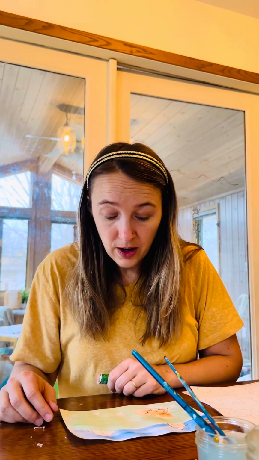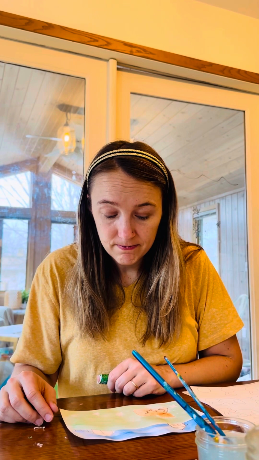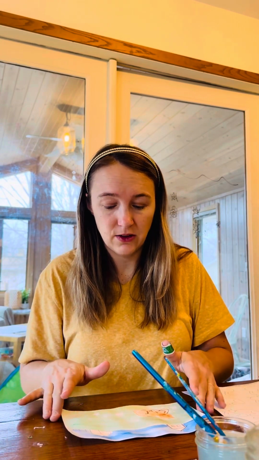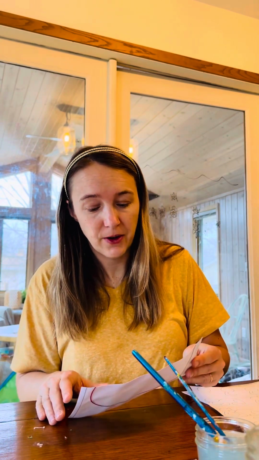So that would be a great way to do that. Or a colored pencil, I guess, would work too. So I was thinking for the end, when the bottom part of the painting is really dry, that would be a great time to do that.